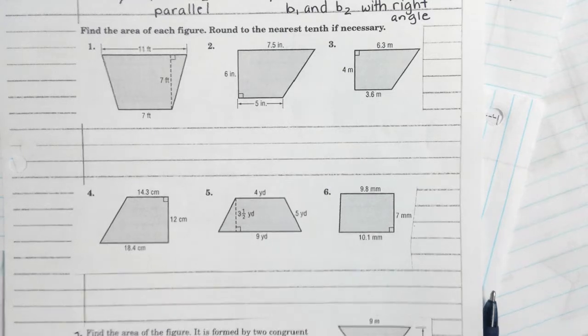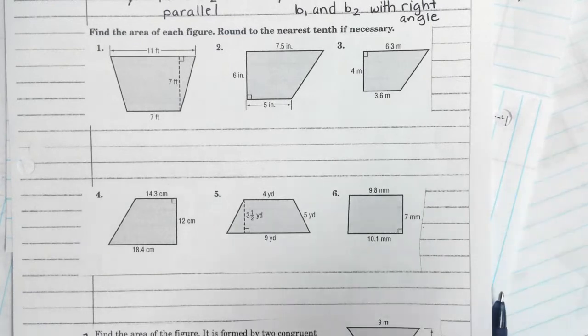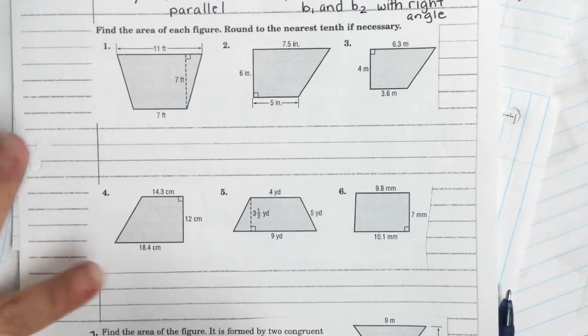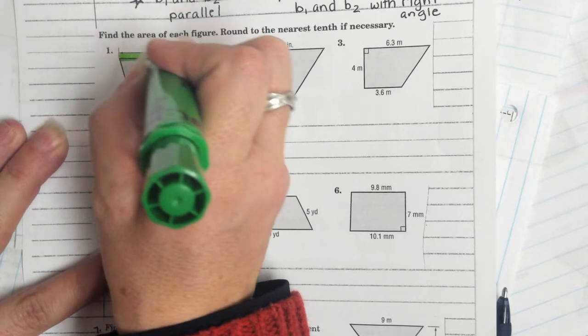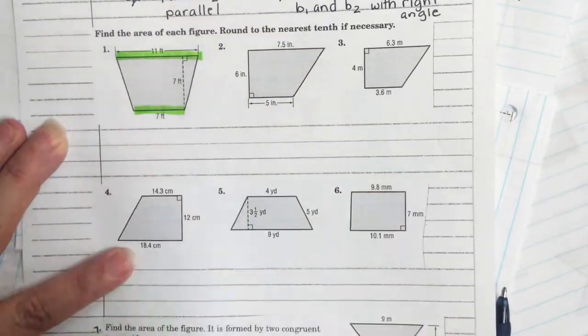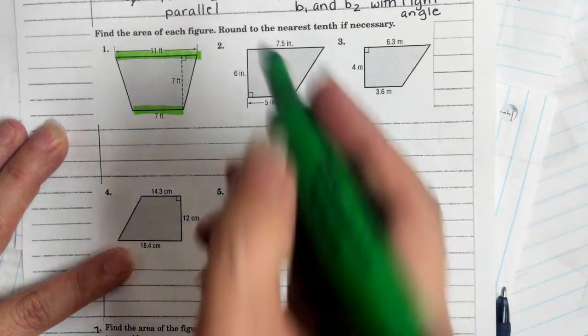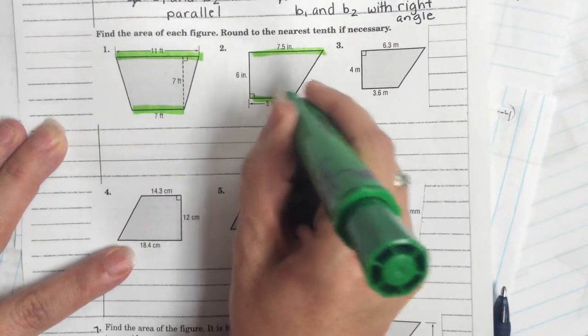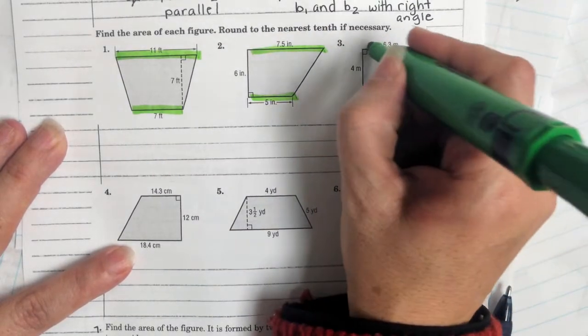The reason I'm pointing that out is because sometimes if there are more shapes to it, it's a little more confusing. So look at these examples. Do y'all see how this and that are the bases? Two bases, two railroad tracks.